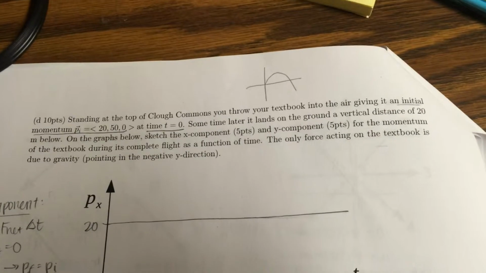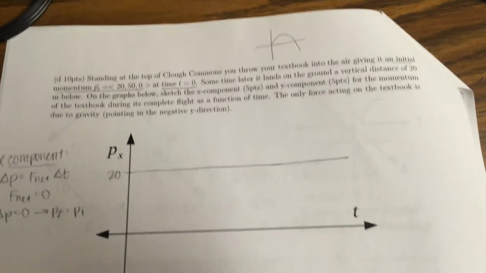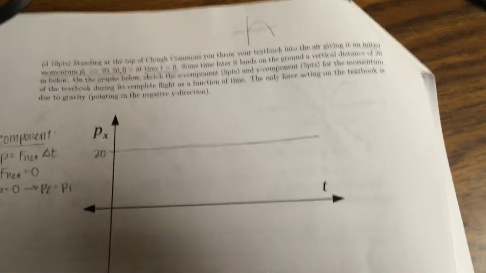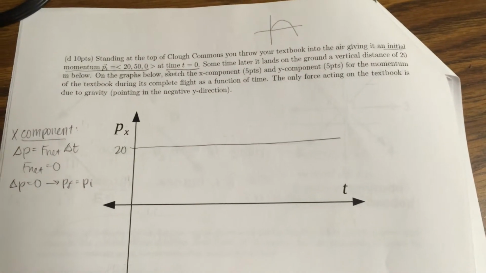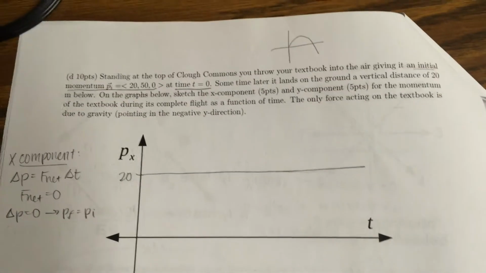The only force acting on the textbook is due to gravity, pointing in the negative y direction. So for this problem, you have to graph the momentum in the x and y directions. For the x direction, I got this on the test, because there's no force acting on the textbook in the x direction, so momentum in the x direction stays constant, starting at 20, which is given to you in the problem.